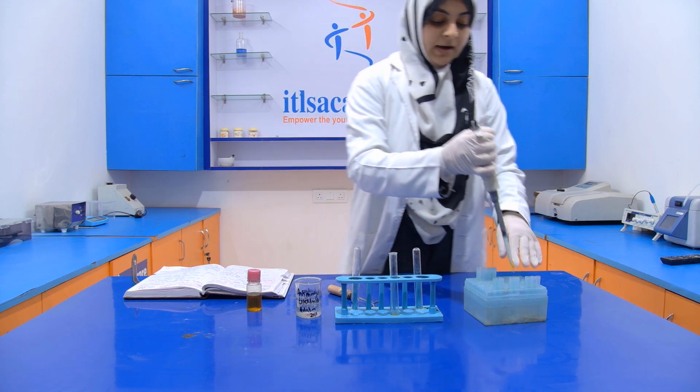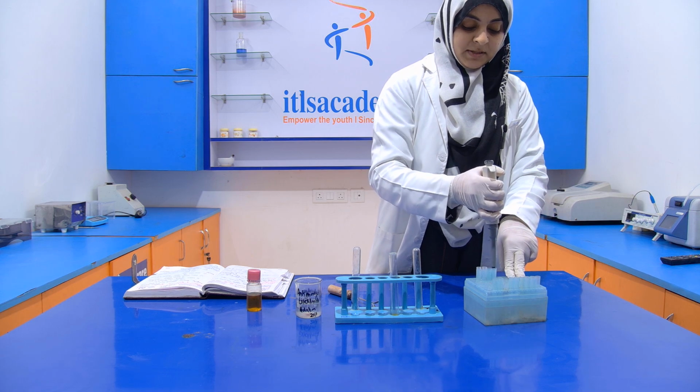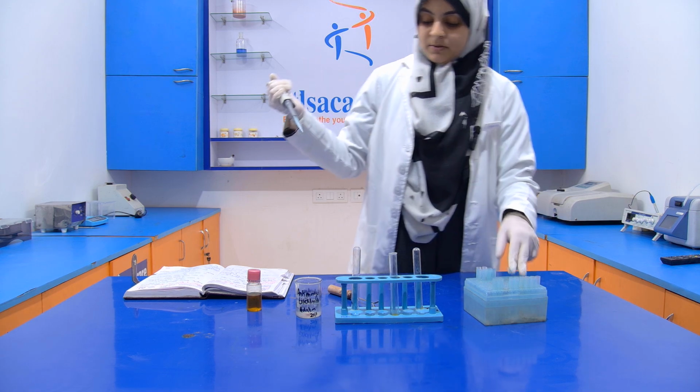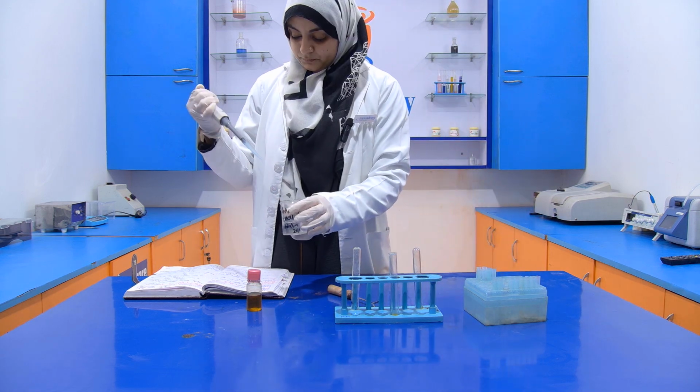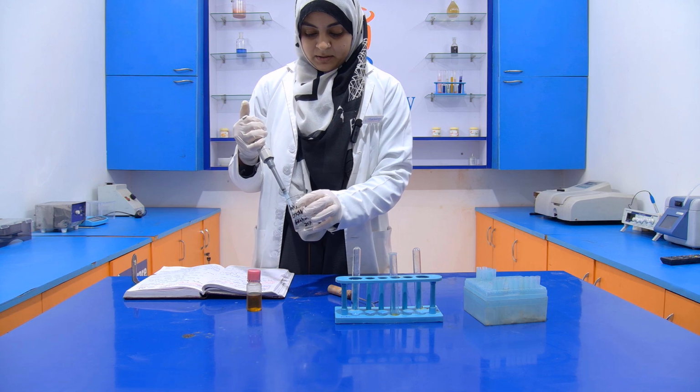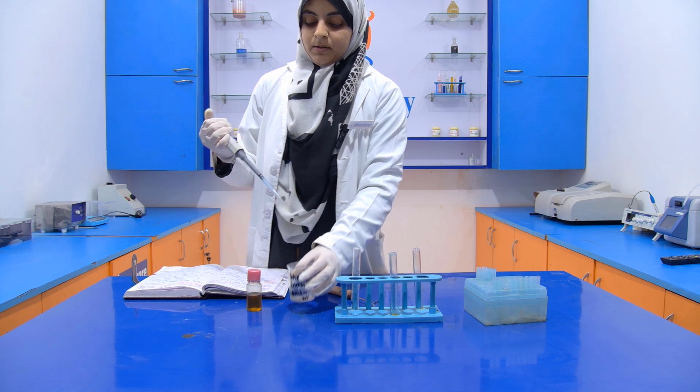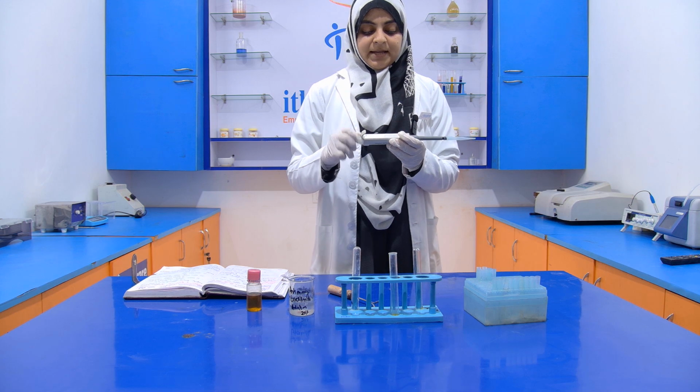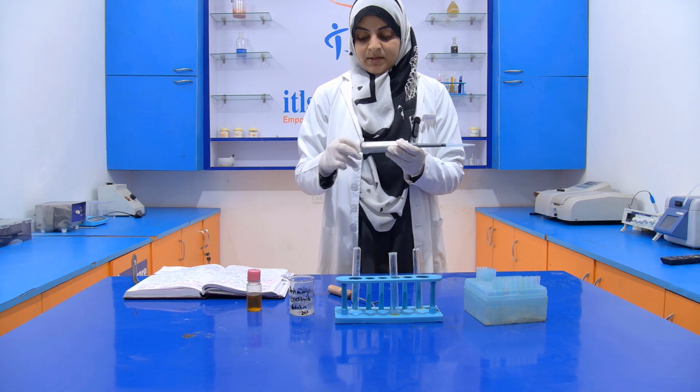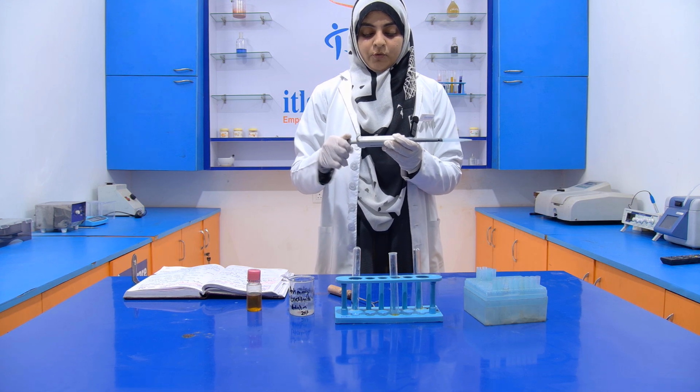Now we have to add the antimony reagent. We are going to add 2 ml of this antimony reagent, antimony trichloride solution in chloroform.